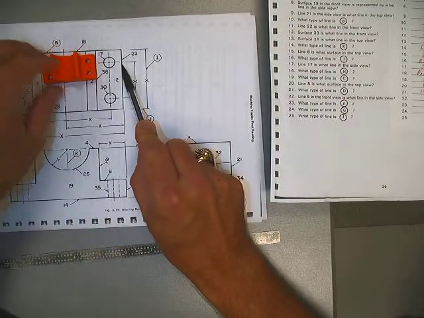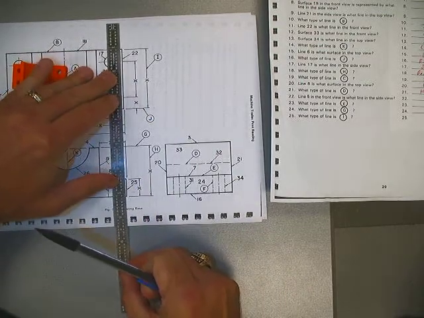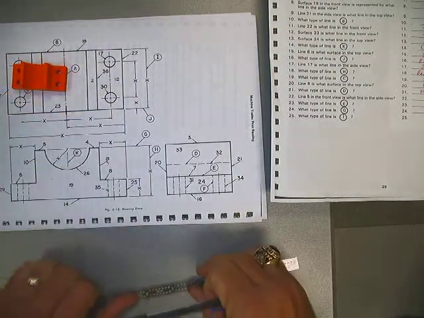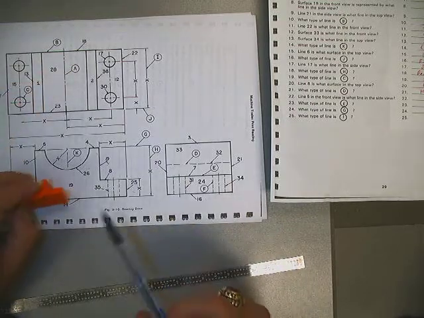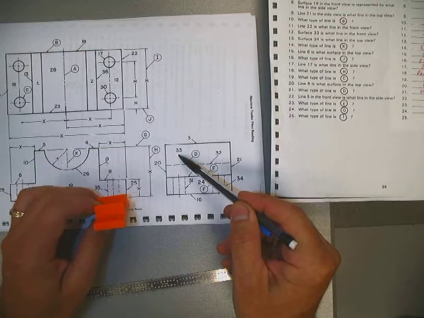Line 22 is what line in the front view? Let's find line 22. Line 22 is on the top view. We want to know what line it is on the front view. That's as simple as lining up our straight edge, and the answer is 25.